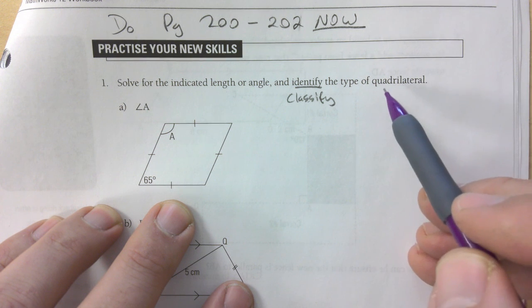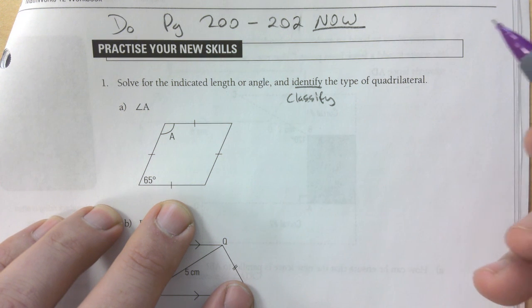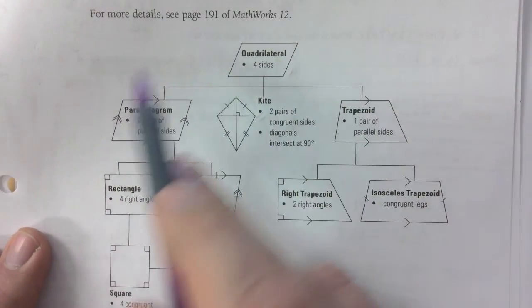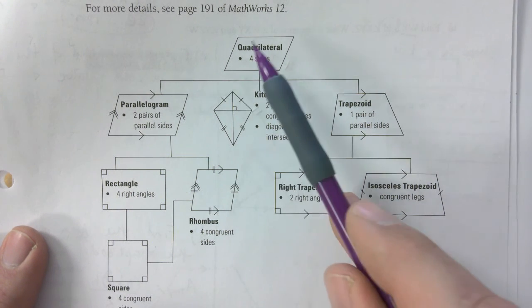So we talked about the quadrilaterals, and I think on page 190 we wrote them all down. If you missed that lesson, you've got to go back to quadrilaterals a couple of days ago. But I can tell you that it's also summarized on 192. 192 has a bit of a flow chart, right?